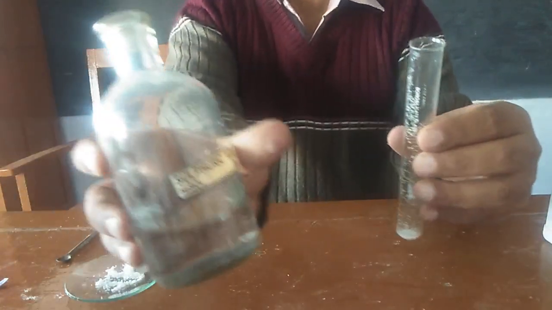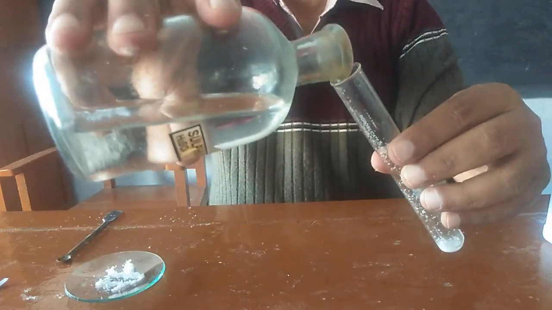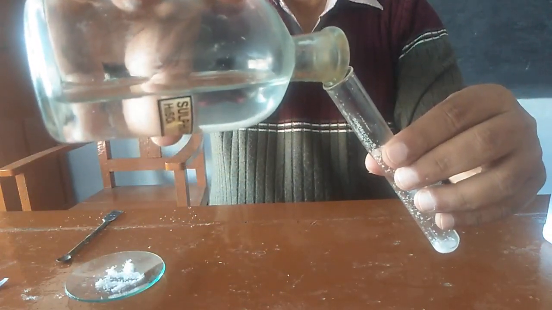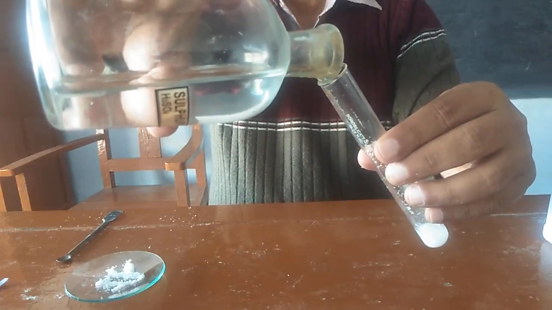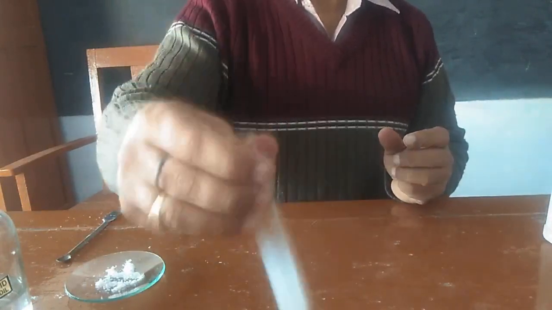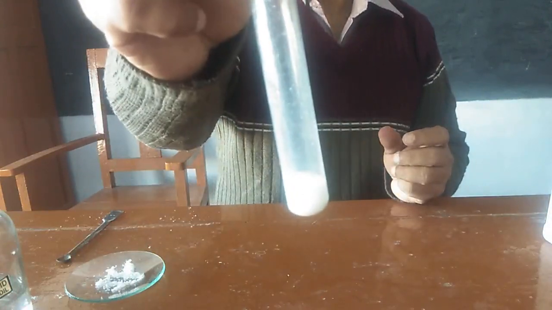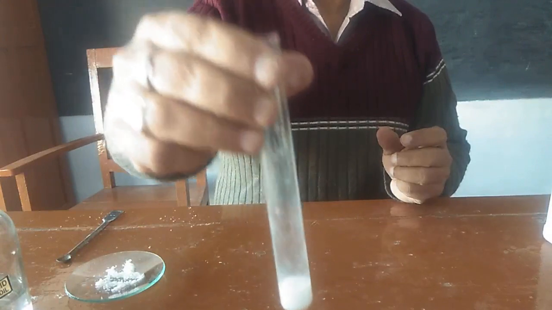We will take some salt in a test tube and add dilute H2SO4 to this very slowly. As soon as we add dilute H2SO4, the salt will get decomposed and the solution will give a smell of vinegar.